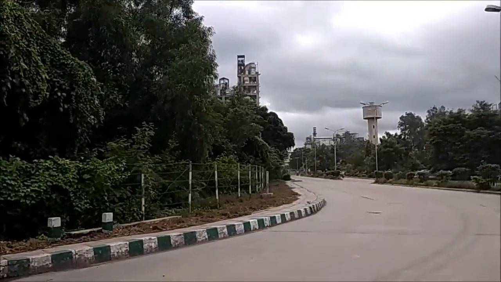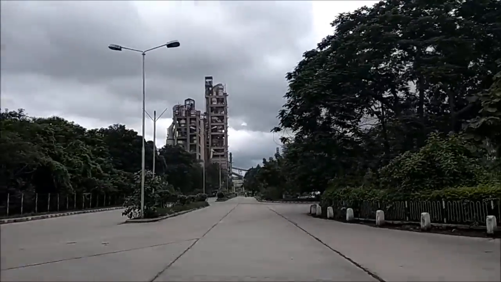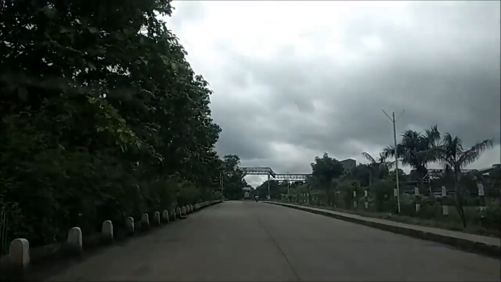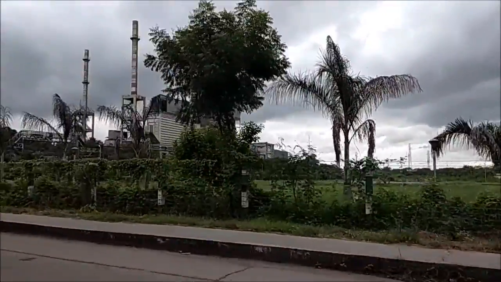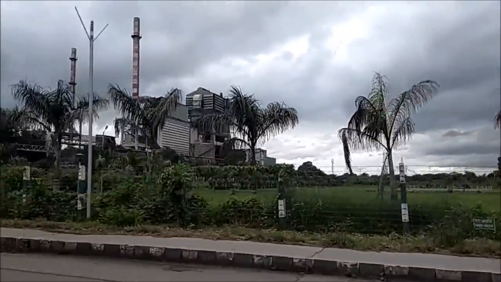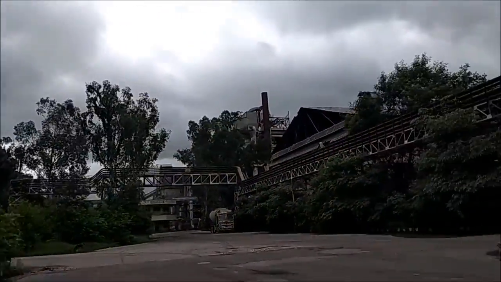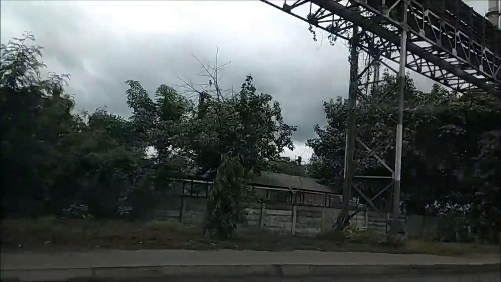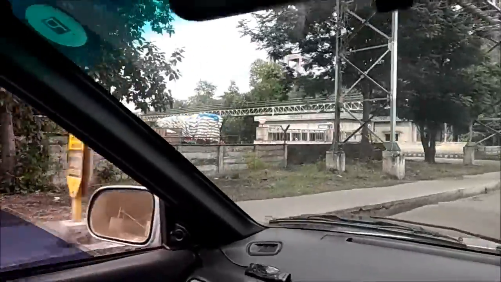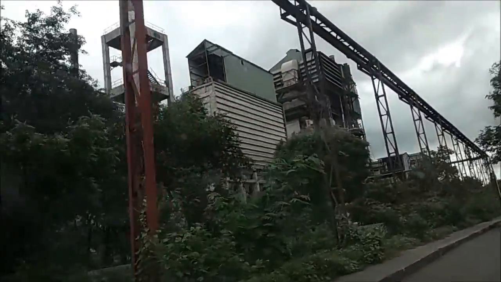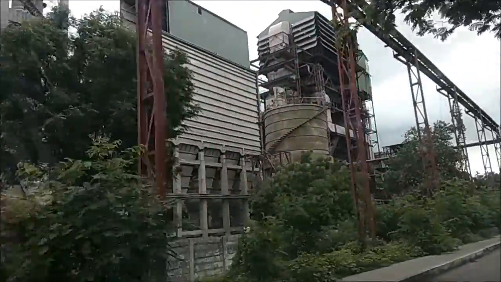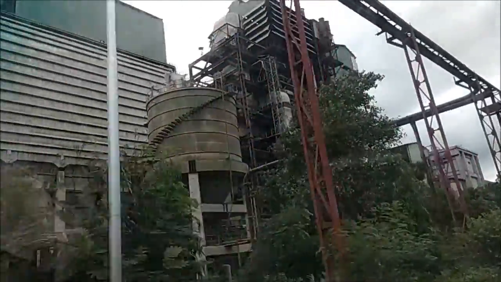That's the main gate entrance to the plant. That's the thermal power plant. It's indigenously built within the campus. So electricity is generated using coal as the base material. This is the main gate to enter the thermal power plant. And this is the thermal power plant, indigenously built within the industry campus facility. And this electricity is used within the township, within the industry.